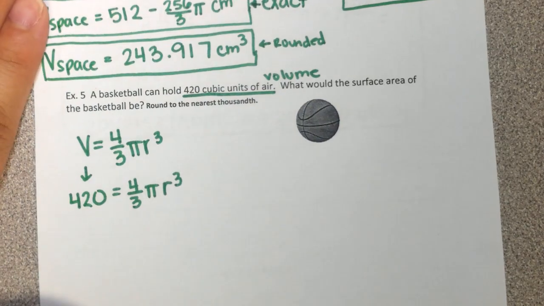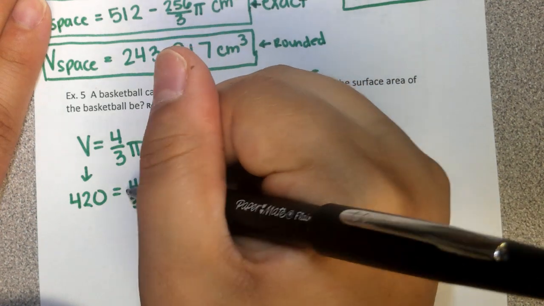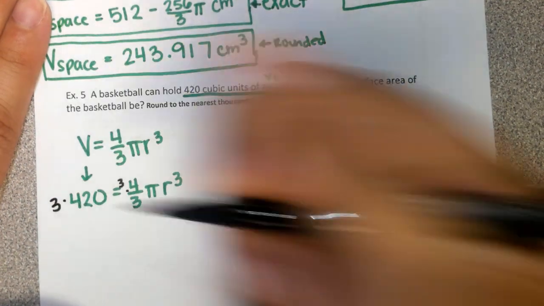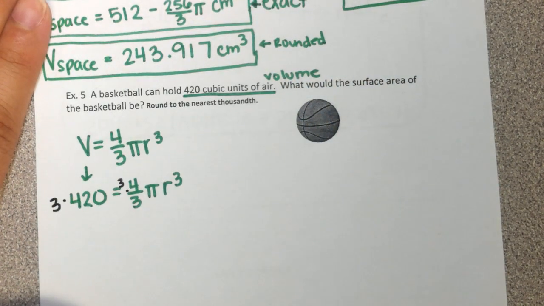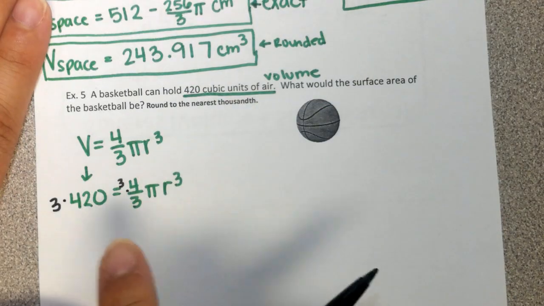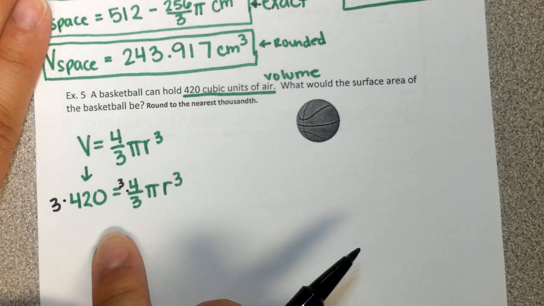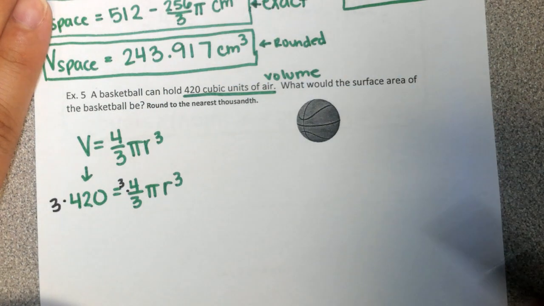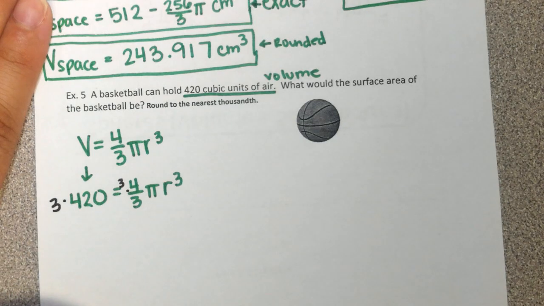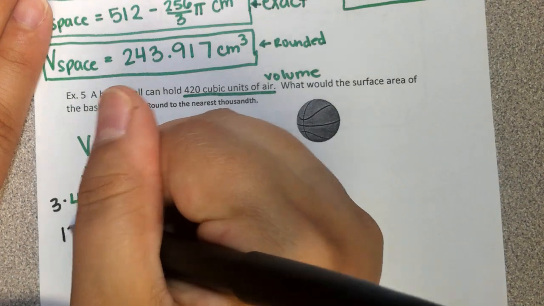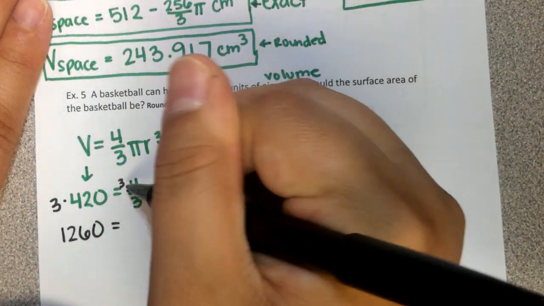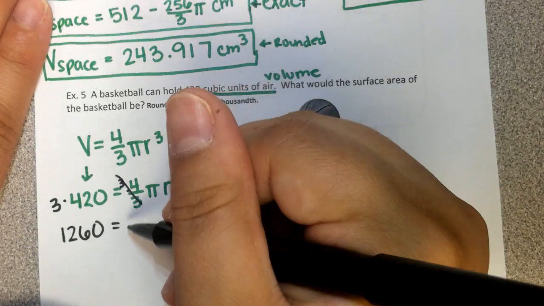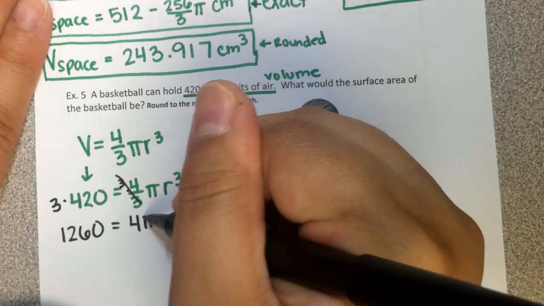What do I usually do first as a teacher? Just me personally, I like to get rid of the fraction. So I'm going to multiply by 3. And then that's going to give me what? 1,260. And Inara, give me a second and we'll be on the same page, I promise. And then I'm left with 4 pi r cubed.